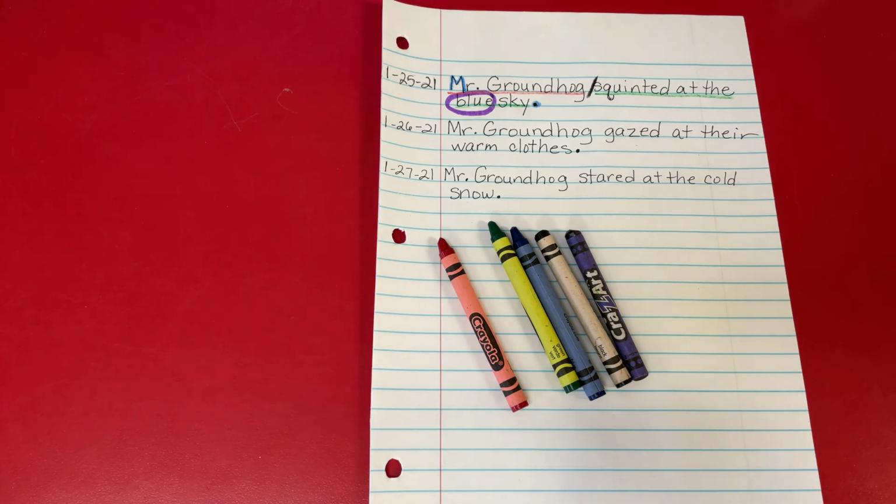I think we've gone over everything else. So let's make sure that we code it correctly, and we will see you tomorrow, and we will see what Mr. Groundhog looks at tomorrow and what interesting verb we can use for looked. Did you know there's so many interesting verbs that we can use?